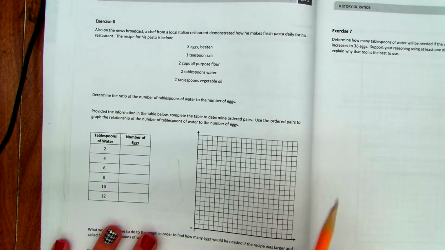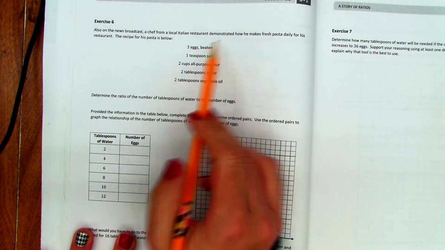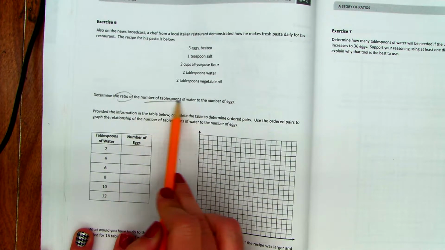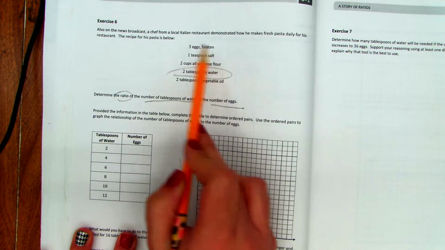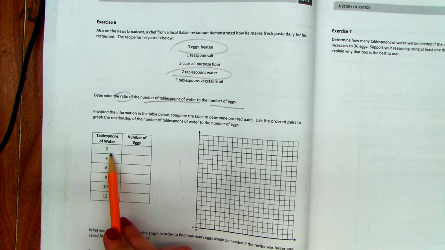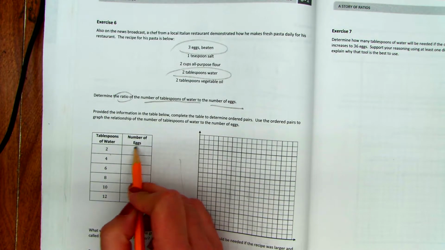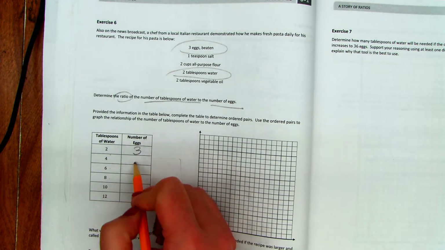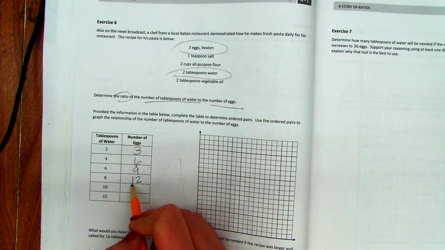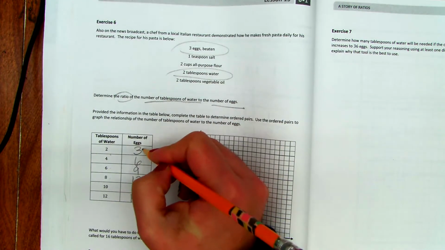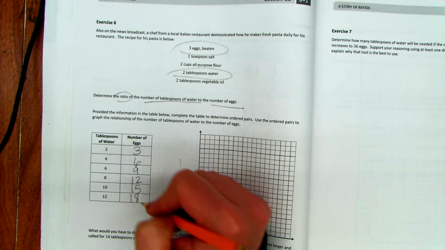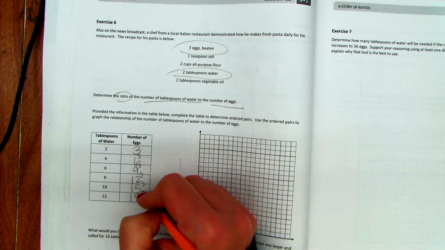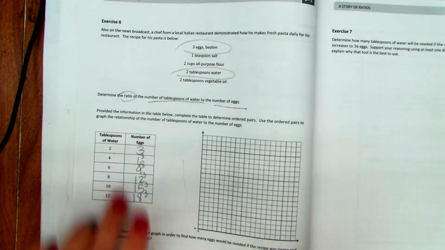Okay, so I'm just going to go through this really quick. It wants to know ratio, tablespoons of water, number of eggs. So it filled this in for us, which is awesome. We know that for 2 tablespoons of water, we're going to use 3. So we're just going to go 2, 4, 6, 8, 10, 12, and 3, 6, 9, 12, 15, 18, right? Whatever that first ratio is, we just keep doubling it, just using that same number. Plus 3, plus 3, plus 3, plus 3, plus 3, right? Okay, so we've got our ratio table completed.